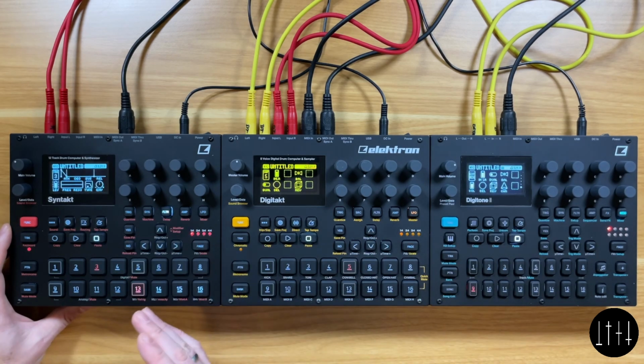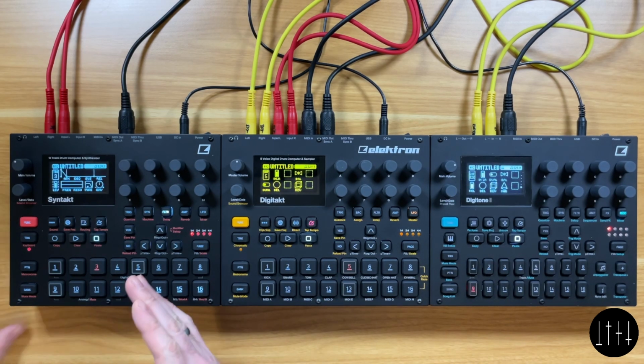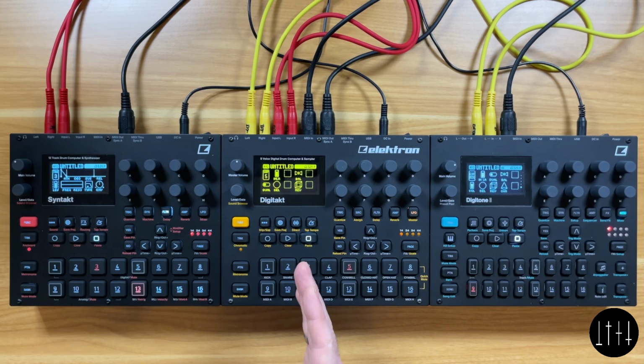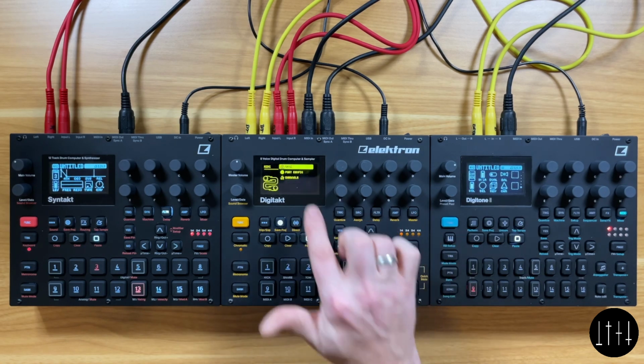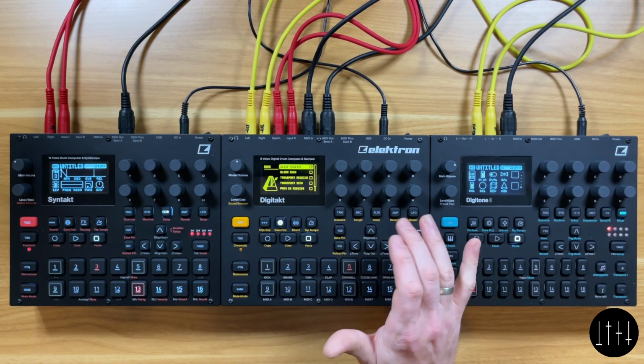So that's it for the MIDI master. The Syntakt is sending out the MIDI start-stop information and the pattern change information. Next one, we're going to the Digitakt. Hit settings, go to MIDI config, hit sync, and then clock receive must be on.